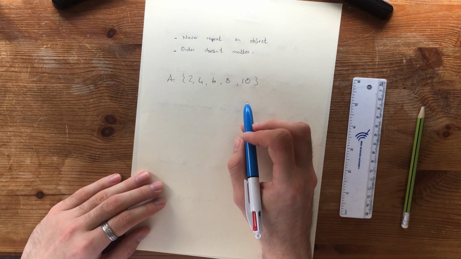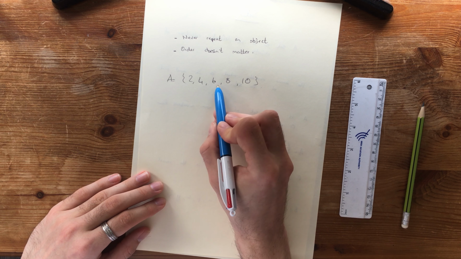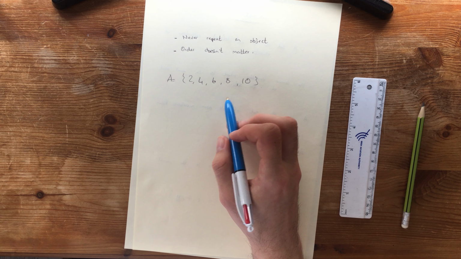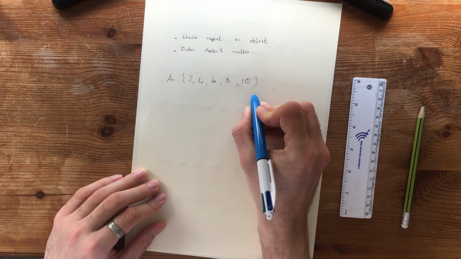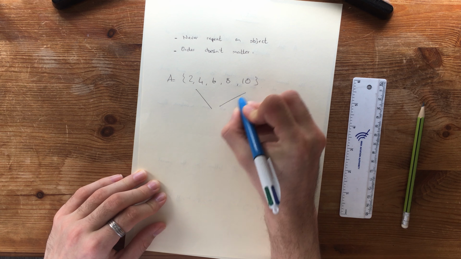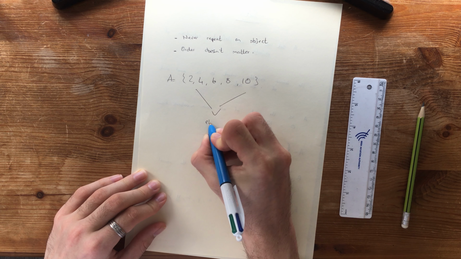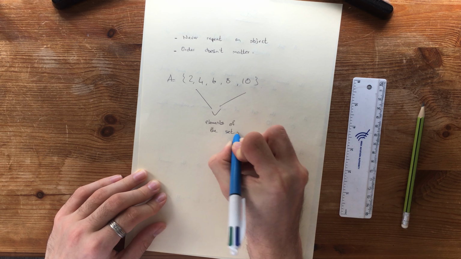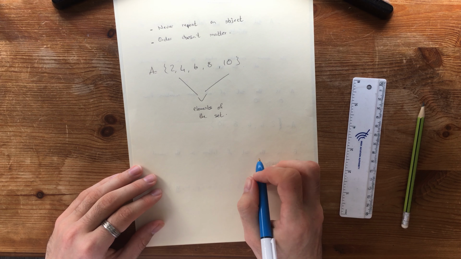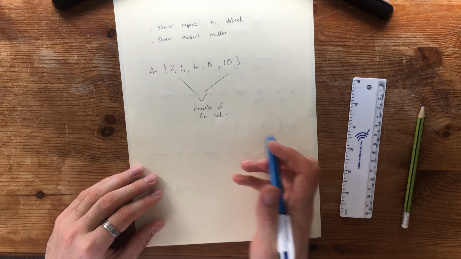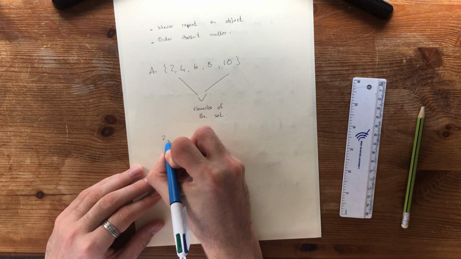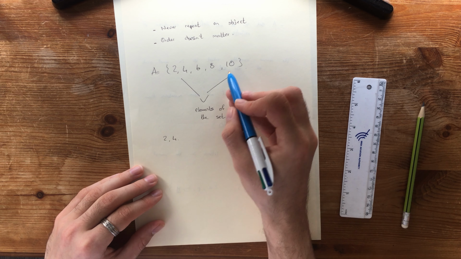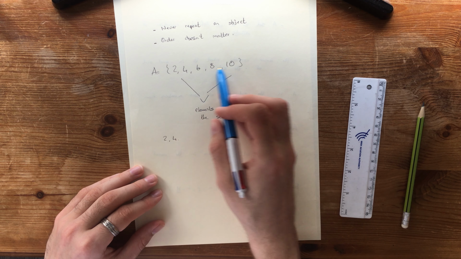What I just want to bring to your attention is that each of these things in here, I just called them objects up there, but they are actually called elements. So each of these are elements of the set. If I was to ask you, list 2 elements of the set A, you could say 2 and 4 are 2 elements. So 6 is an element, 8 is an element, 10 is an element, 2 is an element, and 4 is an element. They are all elements of that set.